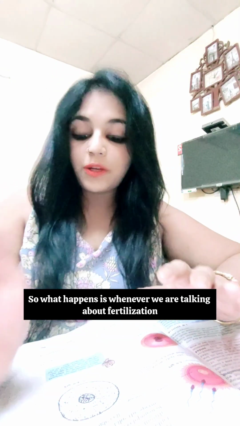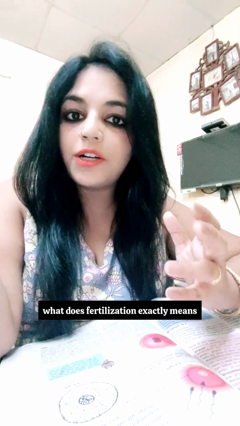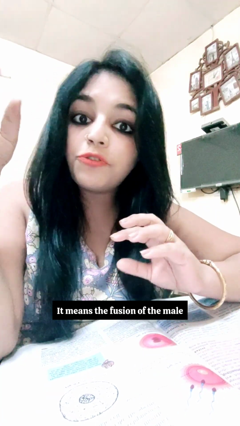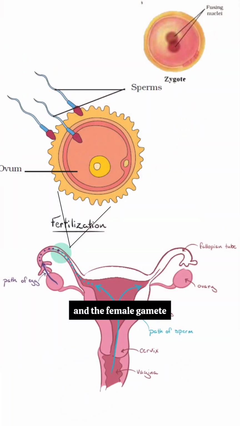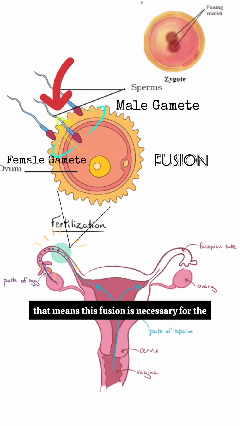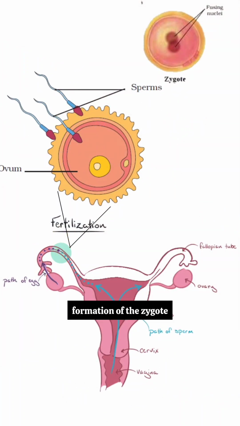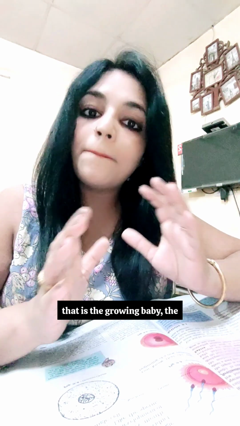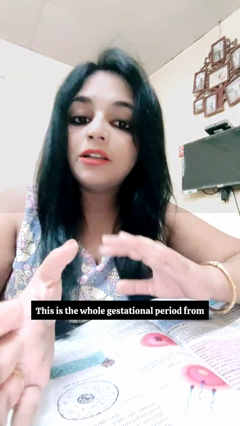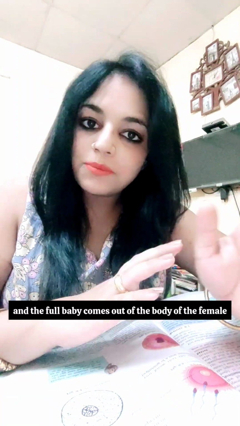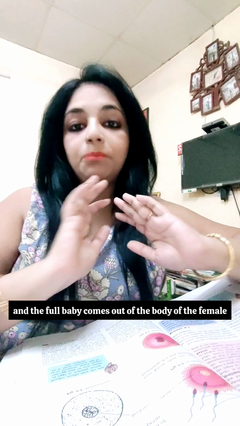What does fertilization exactly mean? It means the fusion of the male and the female gamete. This fusion is necessary for the formation of the zygote. This zygote creates an embryo. The embryo further forms a fetus, that is the growing baby. The developing fetus covers the whole gestational period from where the fusion took place until the full baby comes out of the body of the human female.